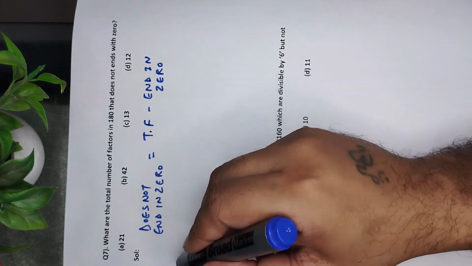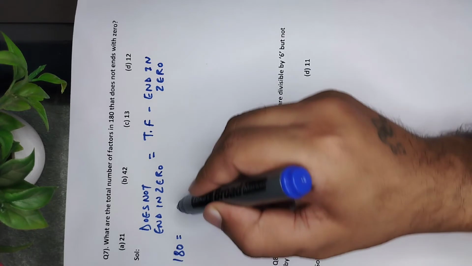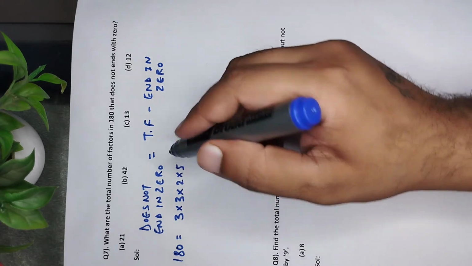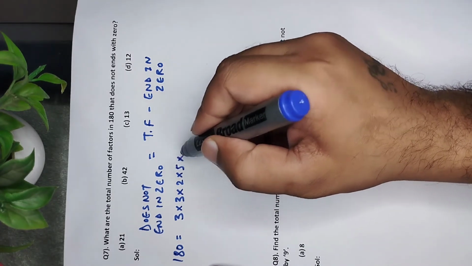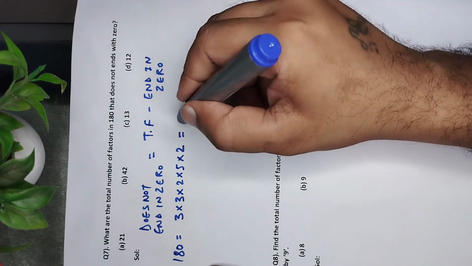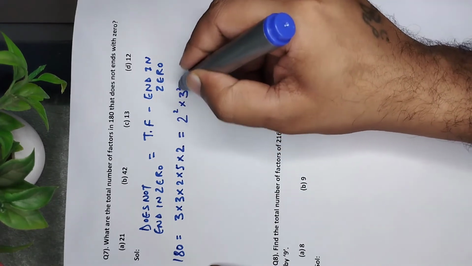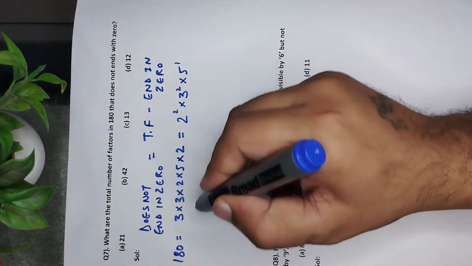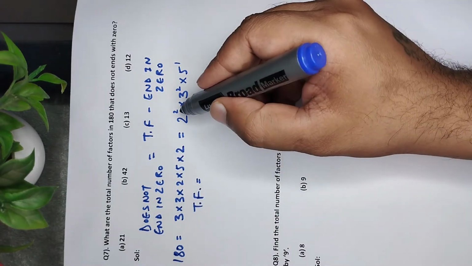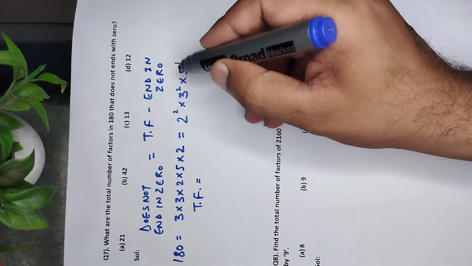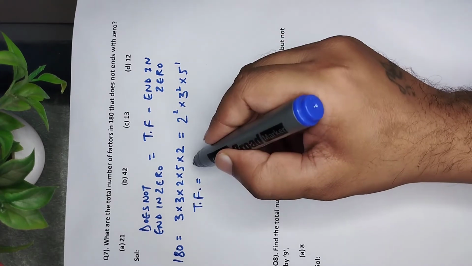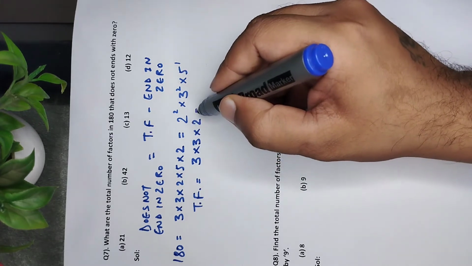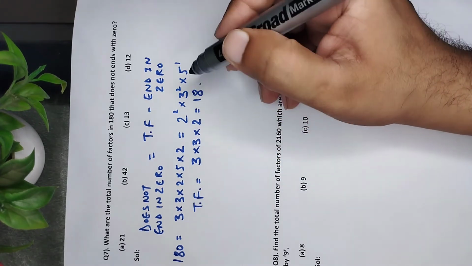So for the total factors, this 180 can be written as 3 multiplied by 3 multiplied by 2 multiplied by 5 multiplied by 2. Then we can write this as 2 squared multiplied by 3 squared multiplied by 5 raised to the power 1. Now if I have to find the total number of factors, we add 1 to the powers and then multiply them. That is 2 plus 1 is 3, then 2 plus 1 is 3, and then 1 plus 1 is 2. So we get 18 factors.